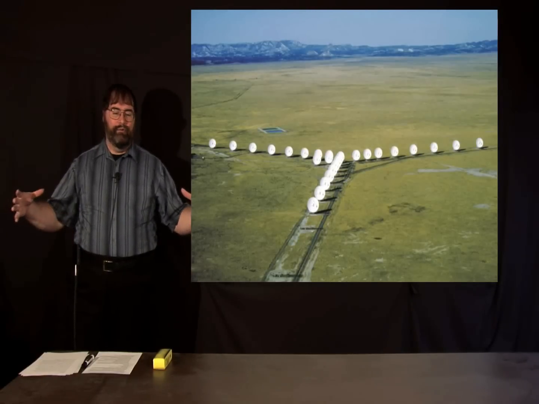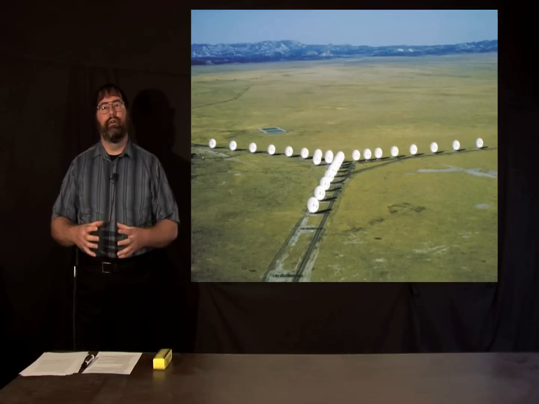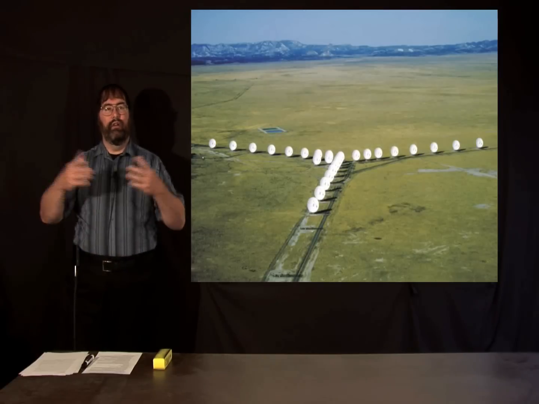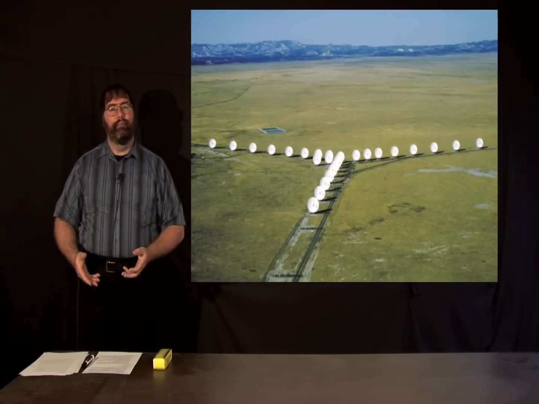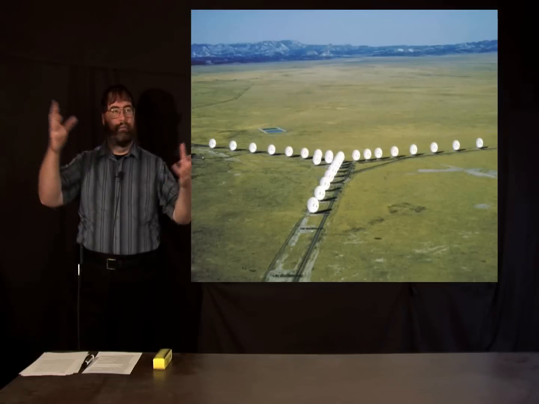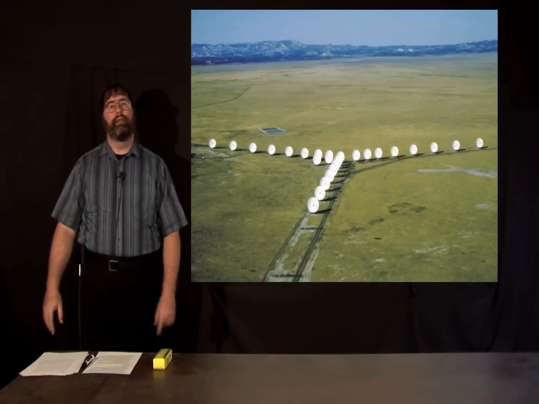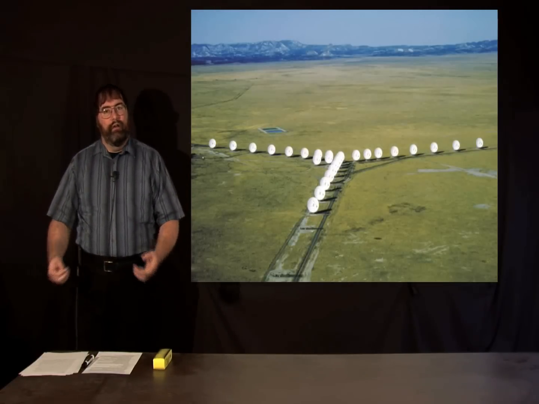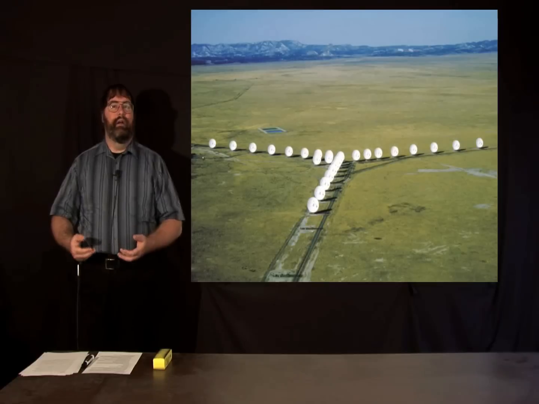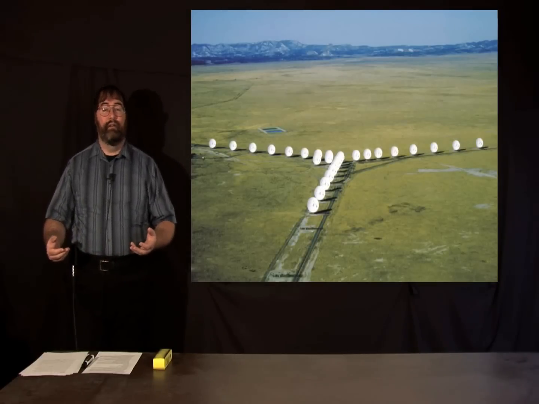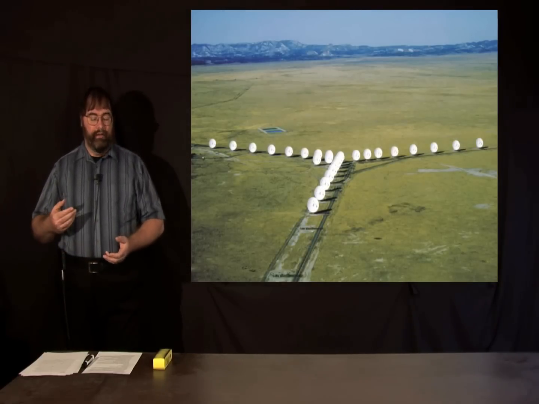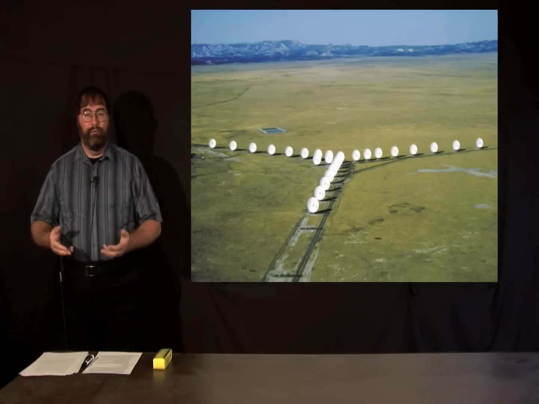So sometimes you want to move your antennas closer together. You get less resolution, you get a larger beam, but it takes less time to survey the sky because you're looking at bigger chunks of it at one time. So there's all kinds of reasons. There are other reasons why you might want to move the antennas apart. But that's basically it. What can you do with this?